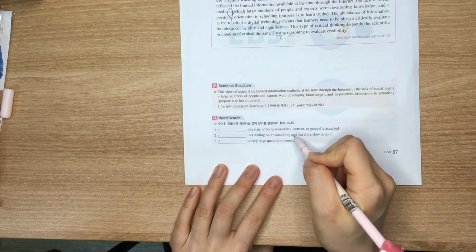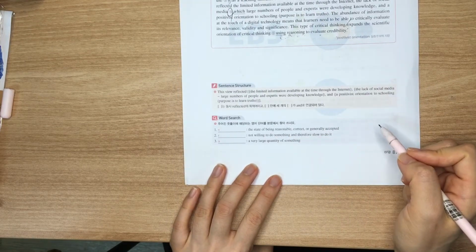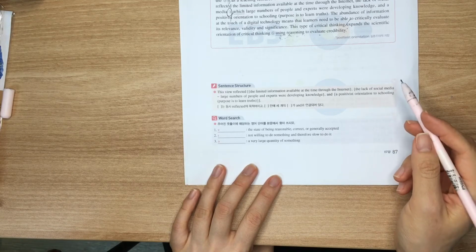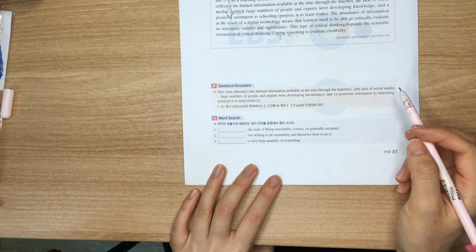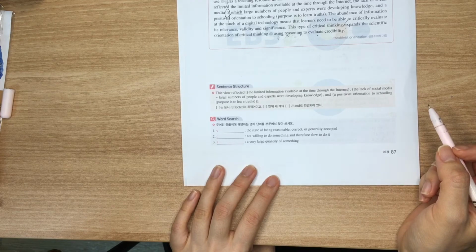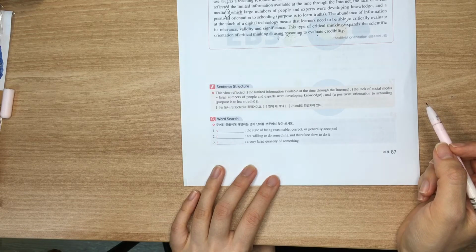The state of being reasonable, correct, or generally accepted. What is it? Value, validity.